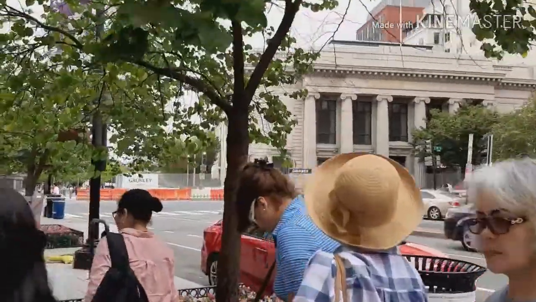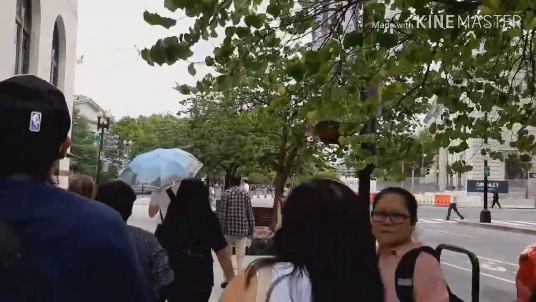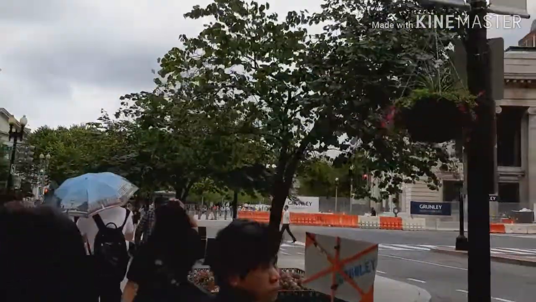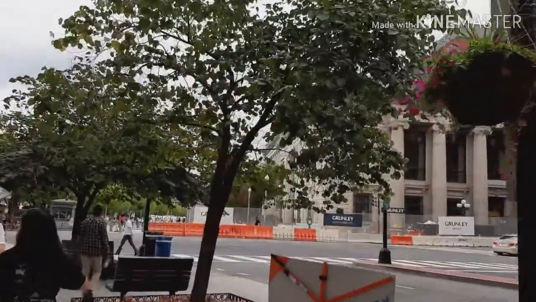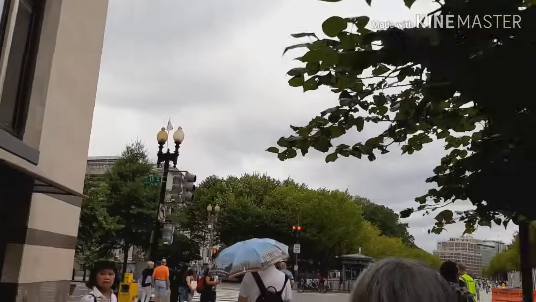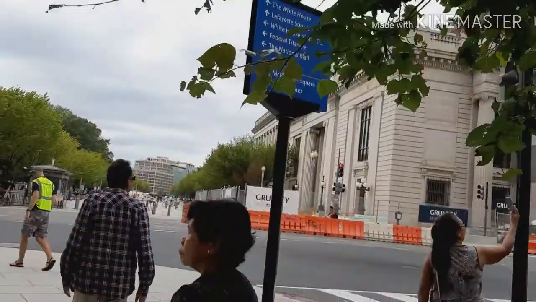Kasi maganda yung White House. Okay, kasi disconnected na ako.